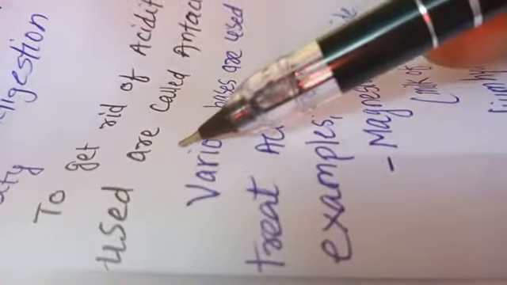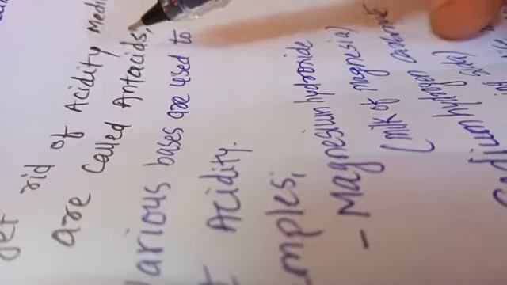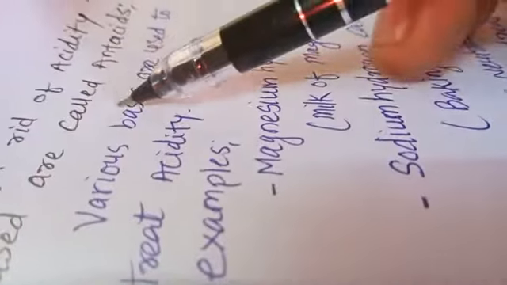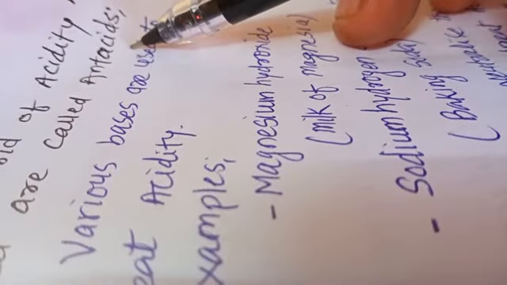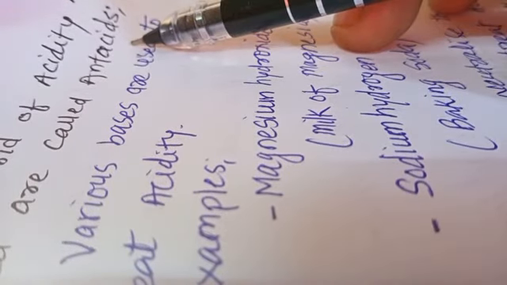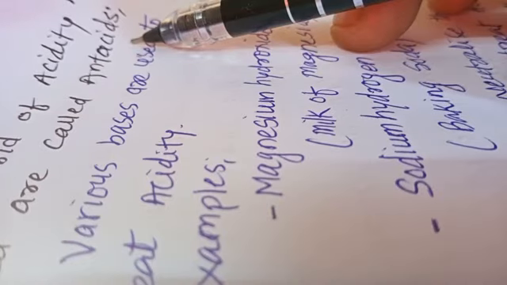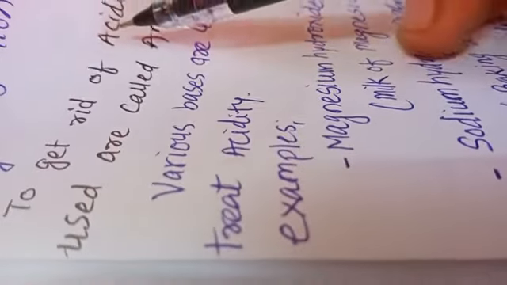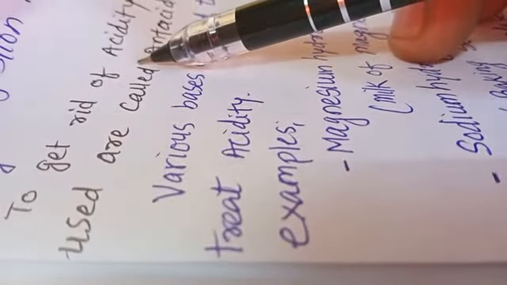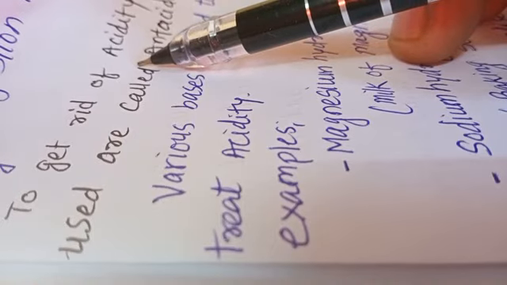To get rid of acidity, the medicines used are called antacids. So if you simply want to write what antacids are, then antacids are the medicines that are used to get rid of the acidity that takes place during indigestion in your stomach.